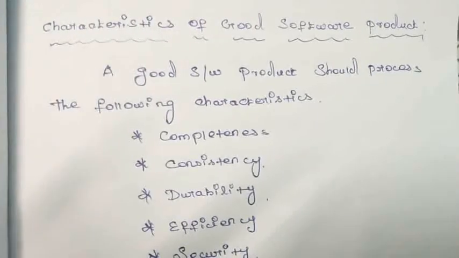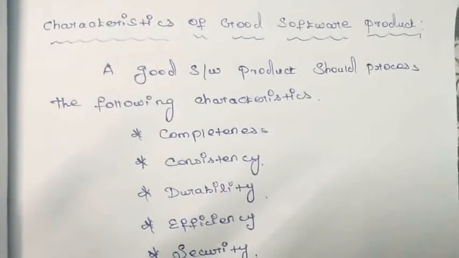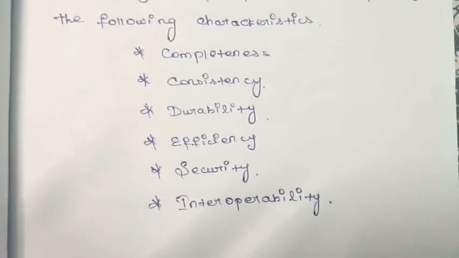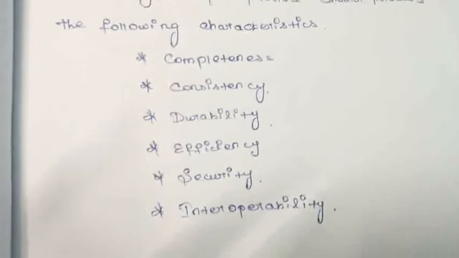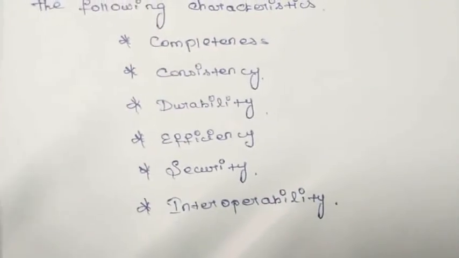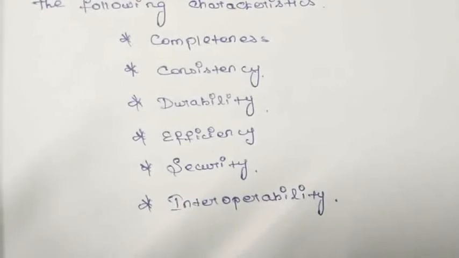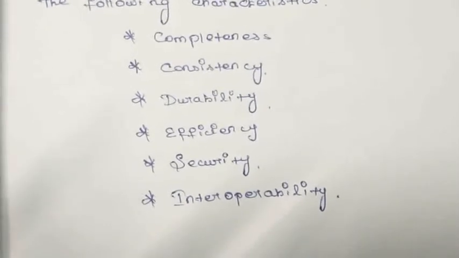About the topic of characteristics of a good software product. A good software product should possess the following characteristics: completeness, consistency, durability, efficiency, security, and interoperability. First, see about completeness. That means the developed software product should cover all the stated and agreed requirements without missing out any. That is called completeness.